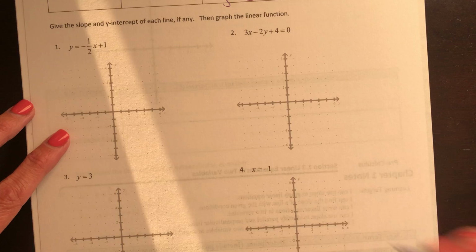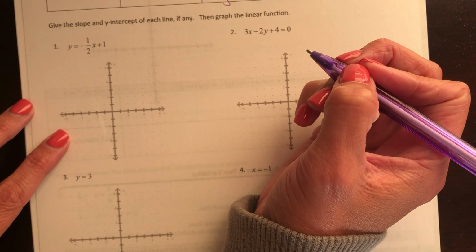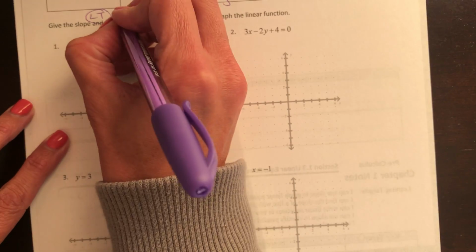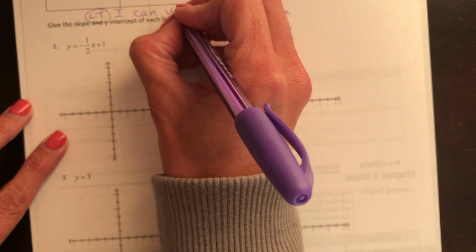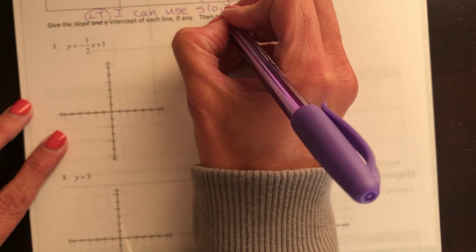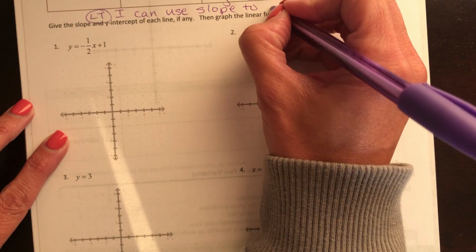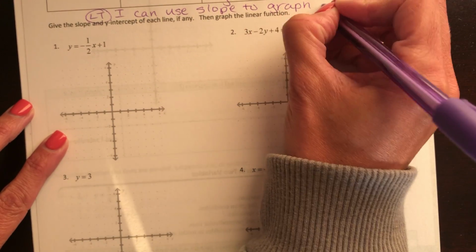I can use slope to graph a linear function.